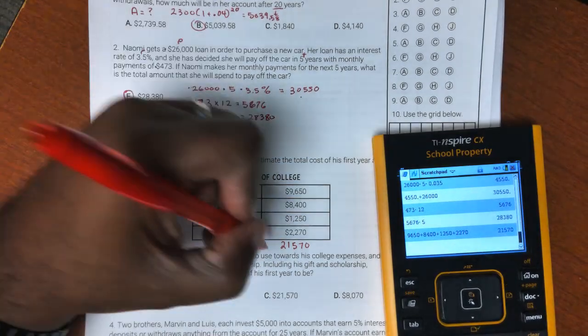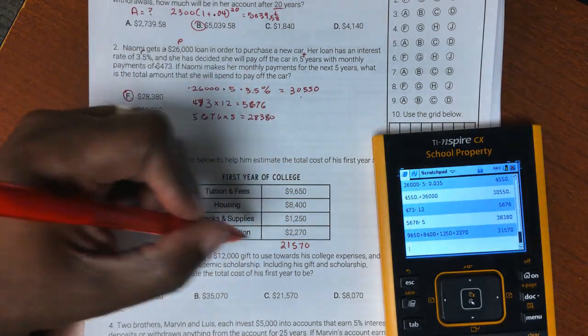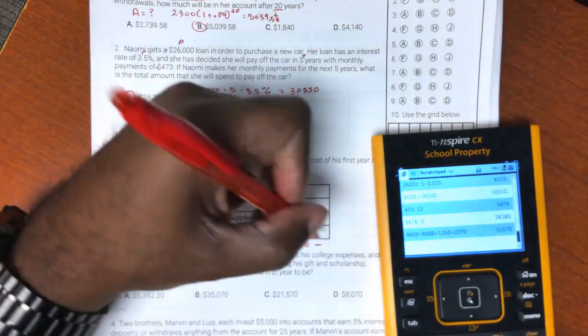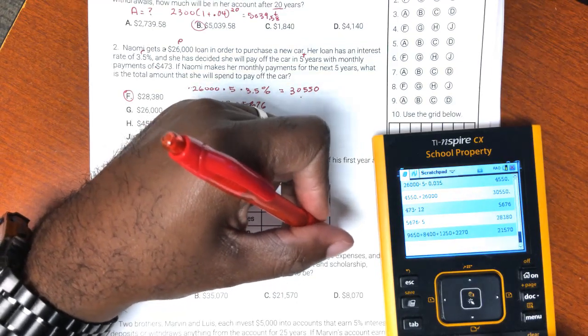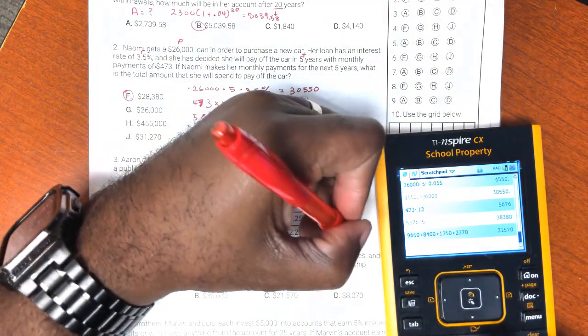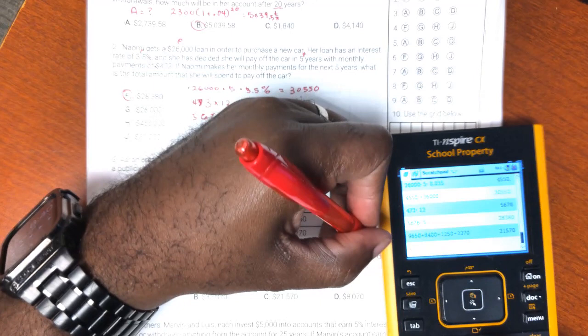Okay, so that's my sum, and we have minus the gift of 12,000, minus the gift of, or his scholarship of 1,500.